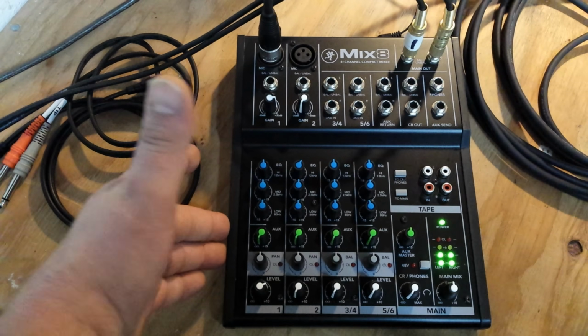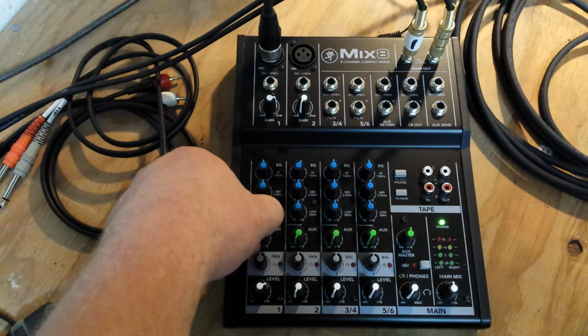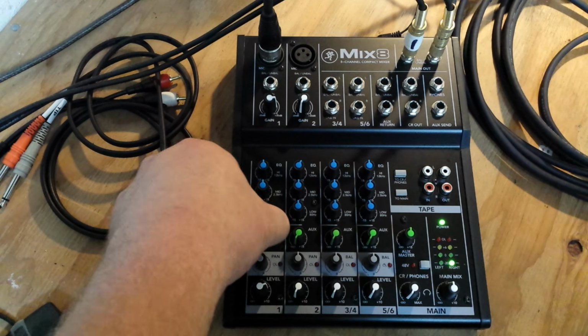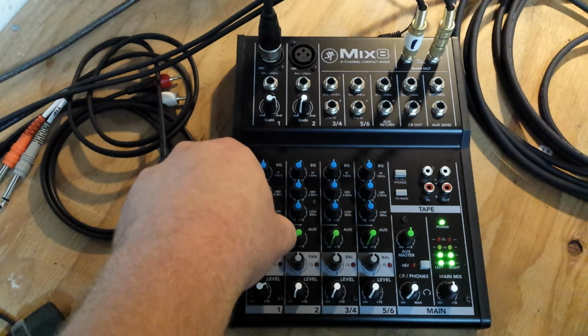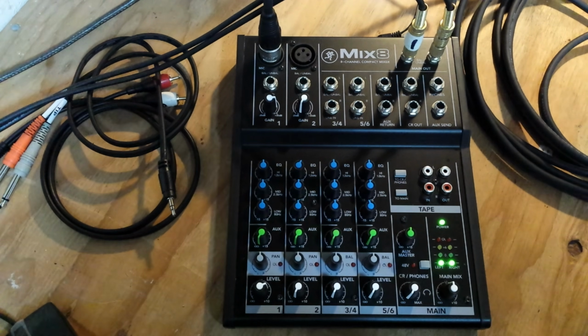If you were running a stage monitor with a microphone, you would then take your auxiliary knob and turn that up to the desired level once you have that connected here out of your aux send out.